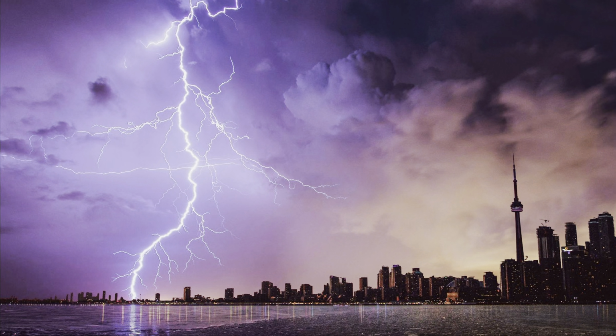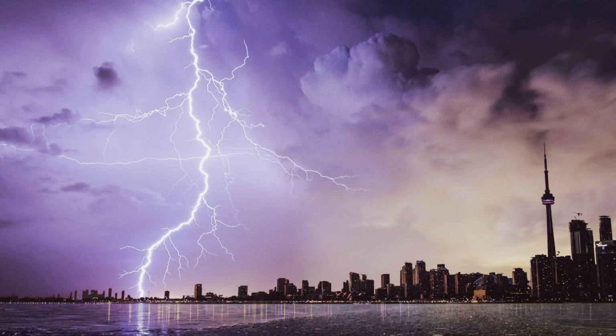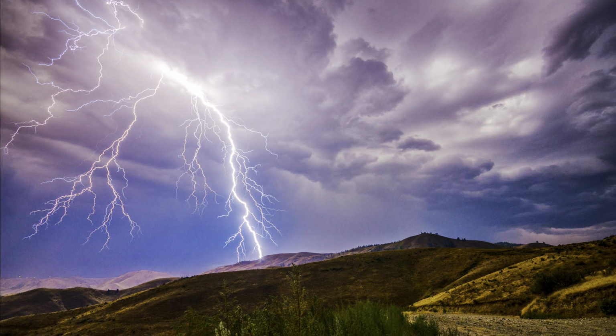Lightning also follows a branching pattern because electricity always seeks the path of least resistance. As it moves through the air, it repeatedly splits into smaller paths, creating the same fractal pattern we see throughout nature.